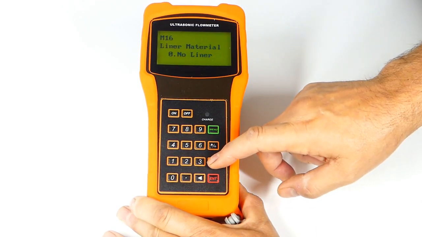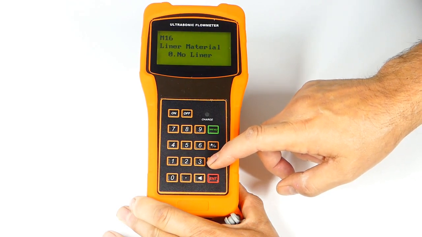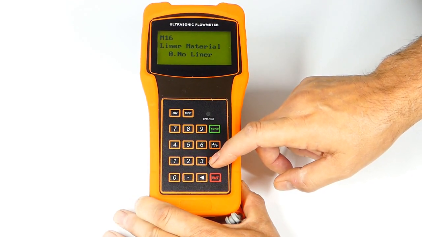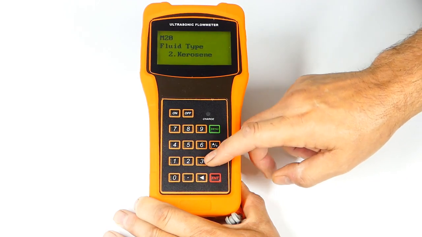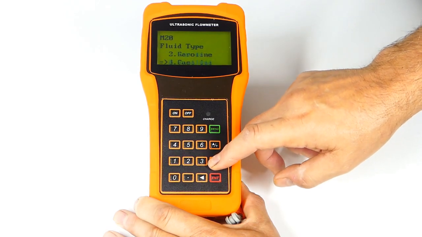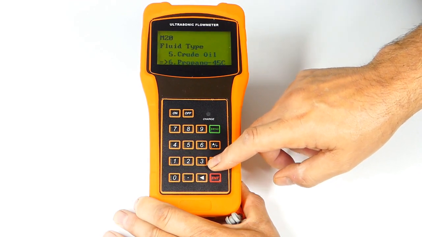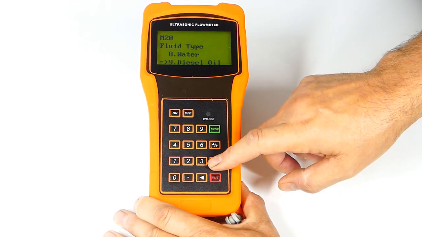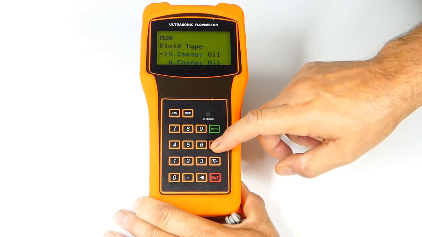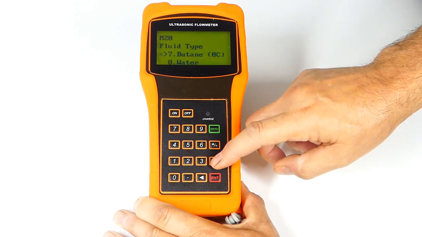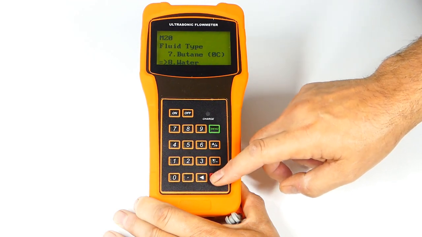Next selection is for pipe liner. If I had a liner, I could also enter it here, but my application doesn't have a liner. Next selection is fluid type. And again, there are many options, but if you have a fluid that's not listed, you could select other and again, enter the speed of sound. My application, I'm going to set it to water.